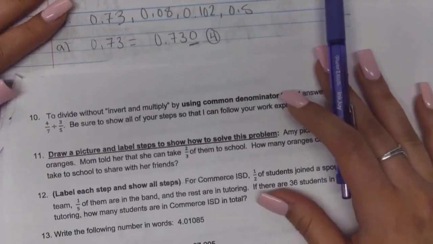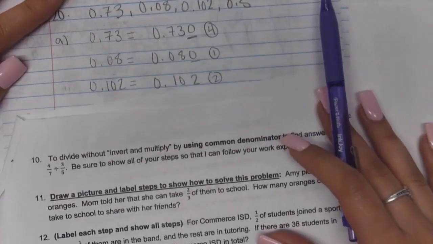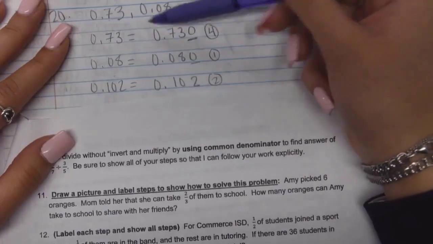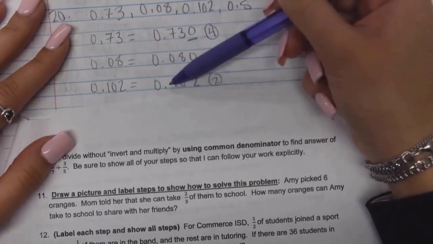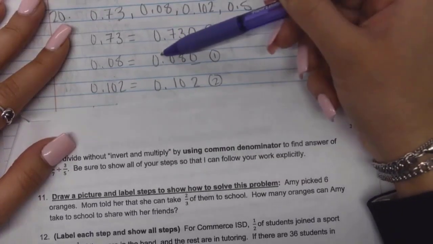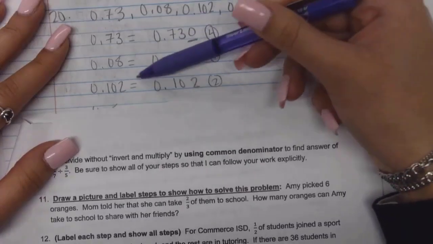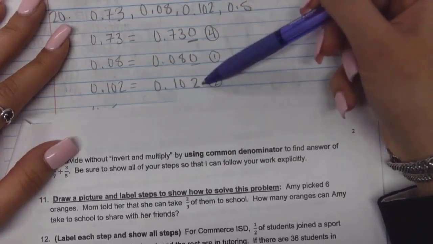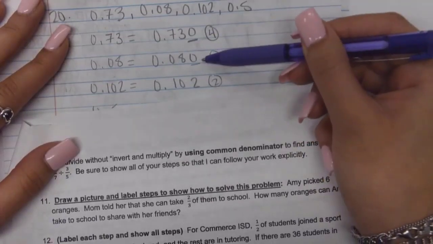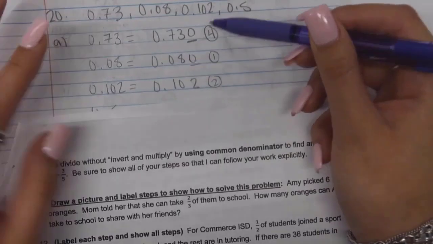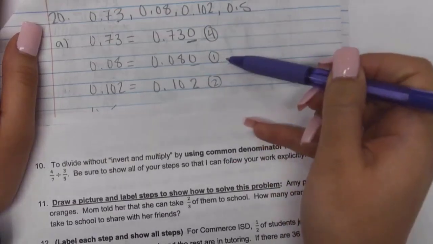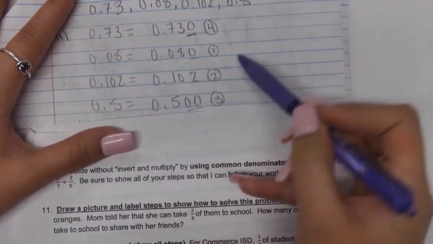First, we're going to add zeros, 0.73, and make them all align. 0.73, add a 0 right here, 0.08, and then 0.102, you don't need to add a 0. And then this is 0.08, 0.0, excuse me, 0.080 is the smallest. Oh, I forgot this one.